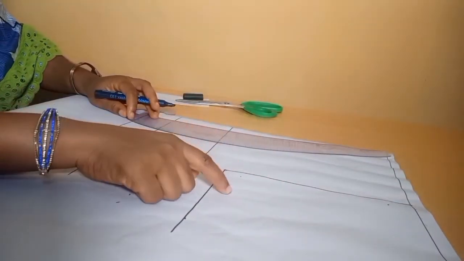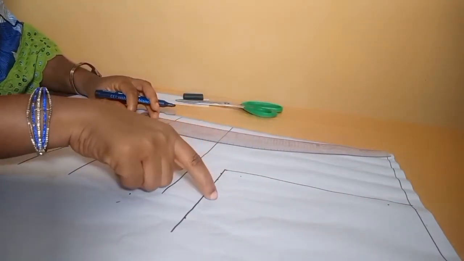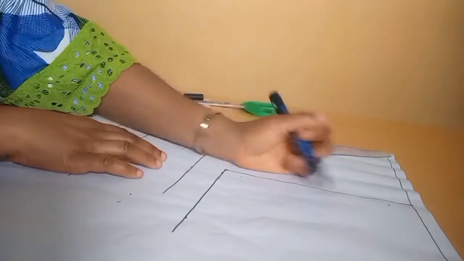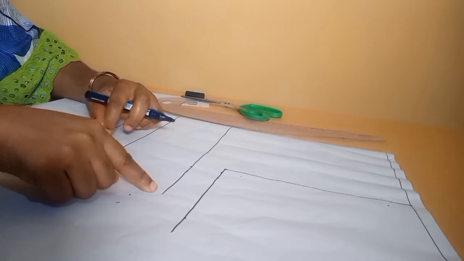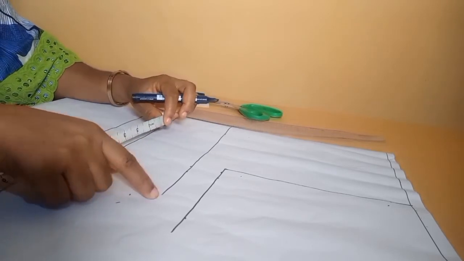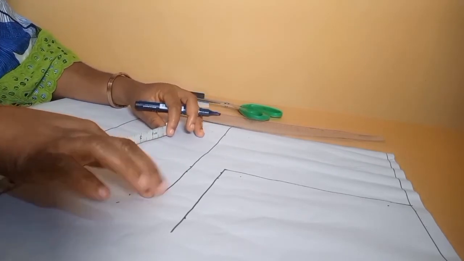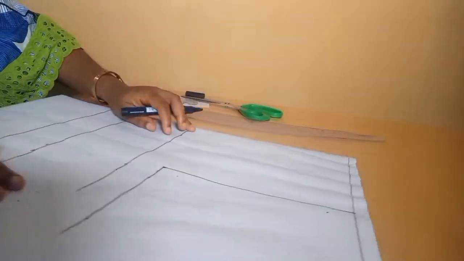So this will serve as my armhole line. This is the armhole line. This is the chest line. This is the bust line. So on the bust line here, I will enter my bust circumference. But before I do that, let's do the neckline.